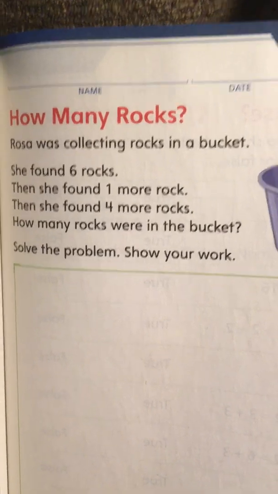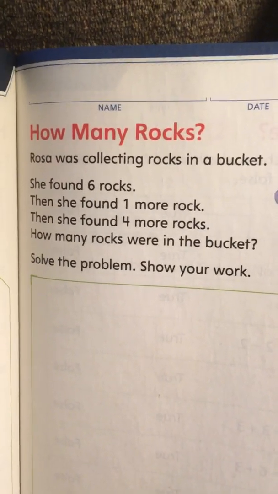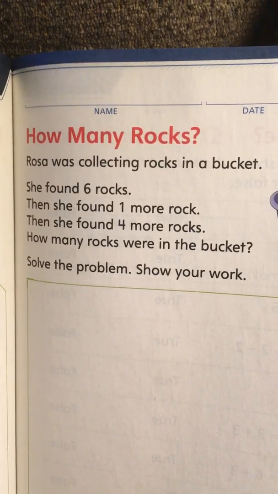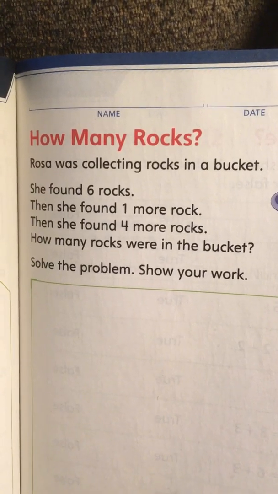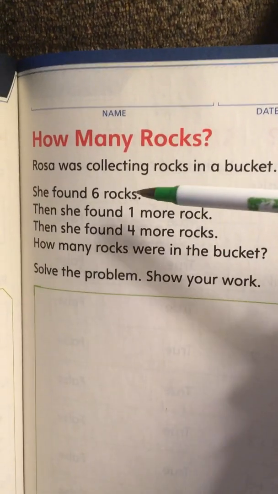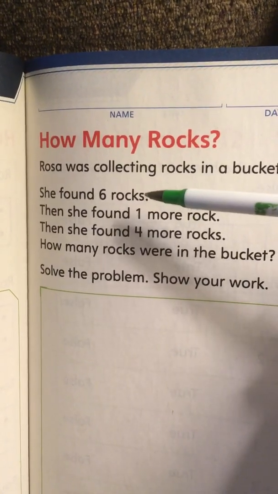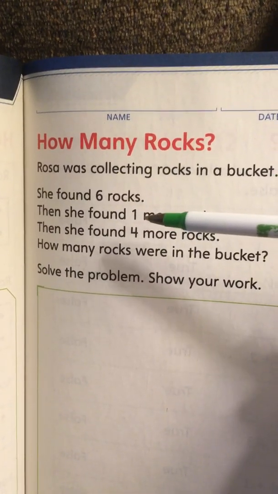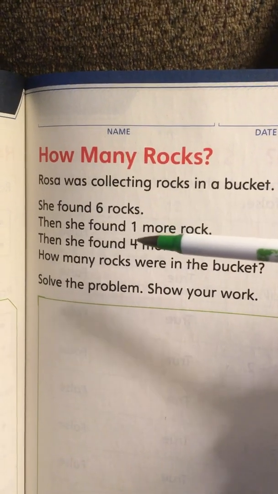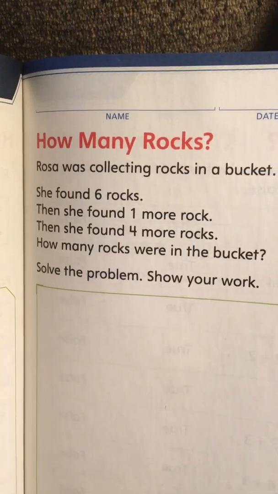So we know this is addition because we are finding the total number. We have to find the total number. So the word problem is giving us the parts. We know one part is 6 rocks because she found 6 rocks. Then she found 1 more, that's another part. And then she found 4 more rocks, that's another part.